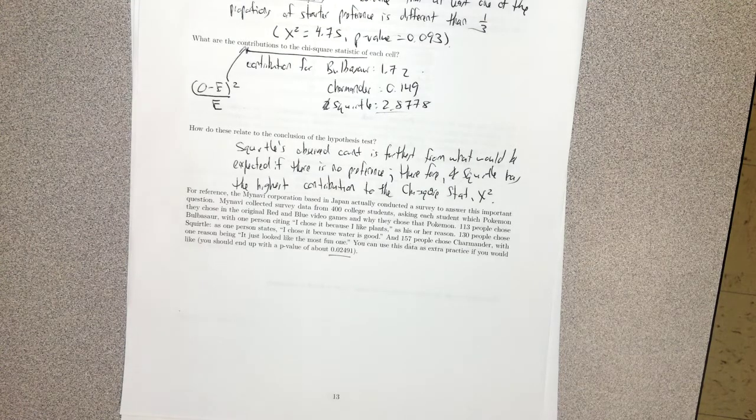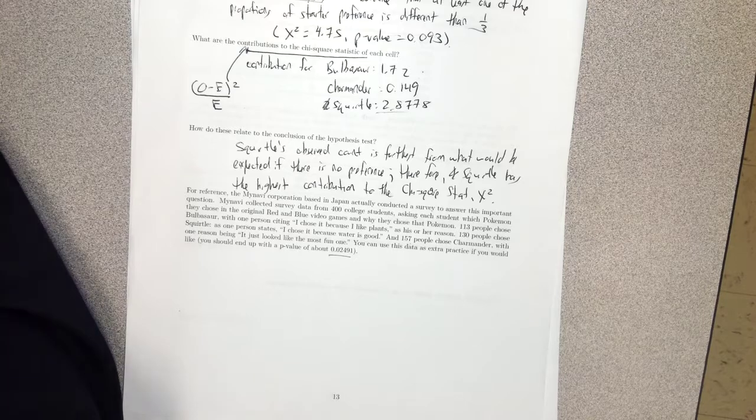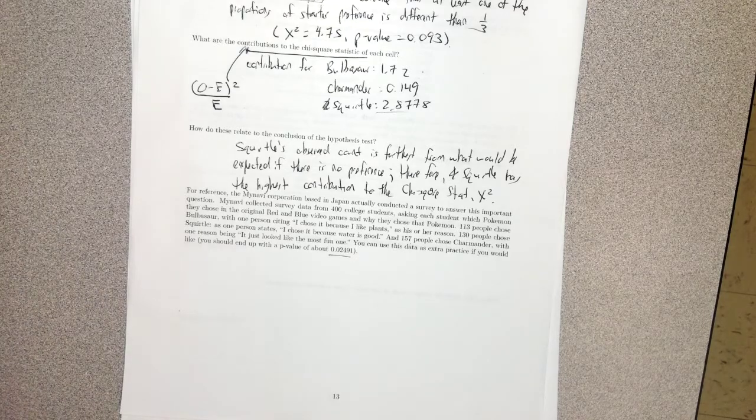Where we're moving on from here is we're going to start looking at the association between two categorical variables. And so we're moving away from just looking at one single categorical variable like Pokemon preference or answering a question correctly, and starting to look at whether we have evidence for some different types of associations that we explored with stuff like those contingency 2x2 tables and those side-by-side bar charts.